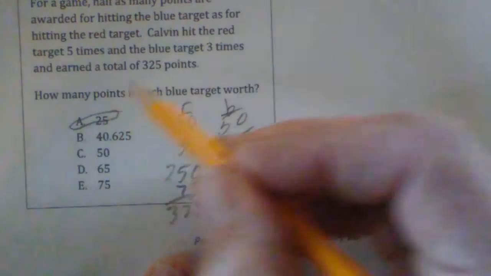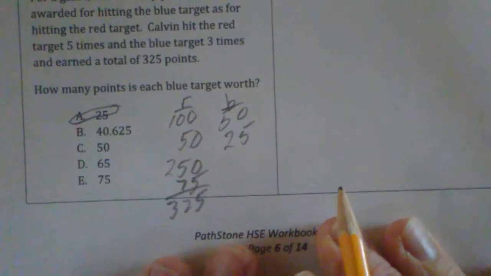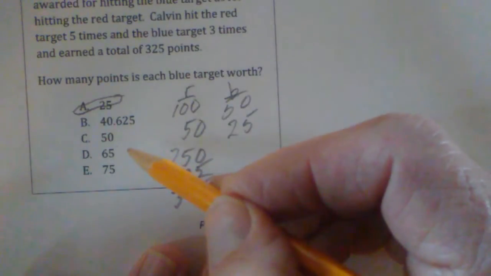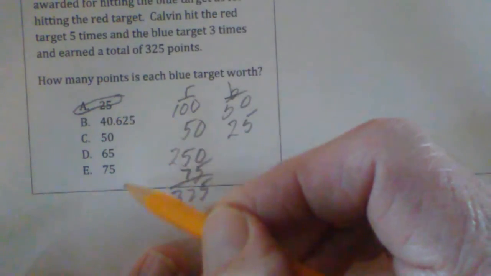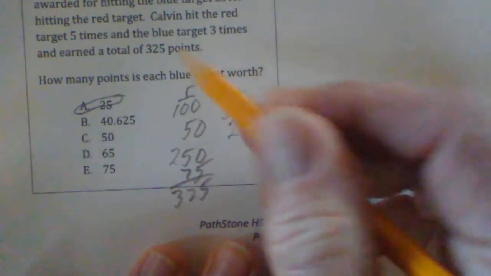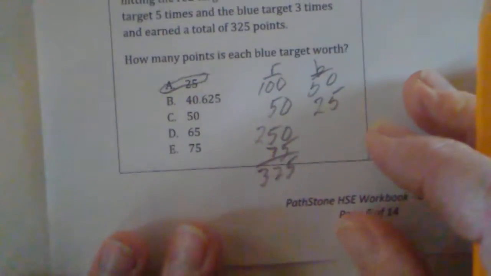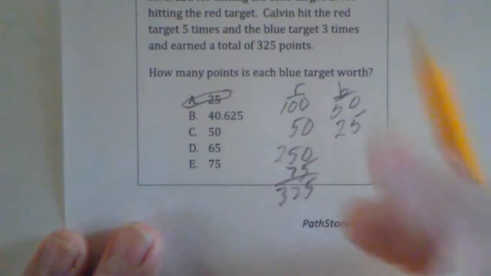Now, is that math? Well, we're just guessing. We're doing trial and error. But because we have multiple choice on the HiSET, you can do that. You know one of these answers is correct. You can try them out and see which one works. This is if you forget how to do the math. Okay, now I'm going to do it the algebra way.